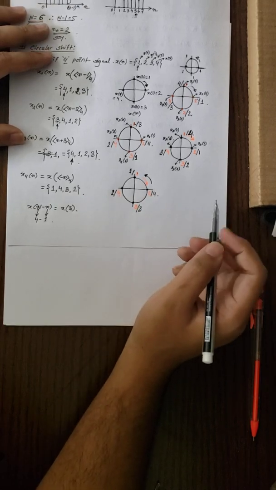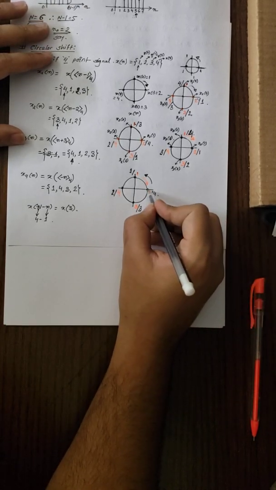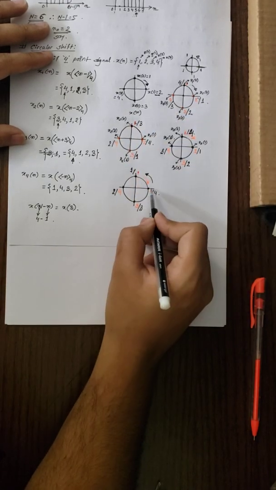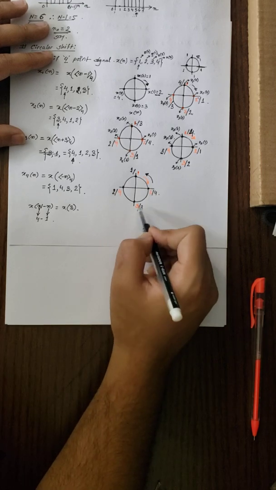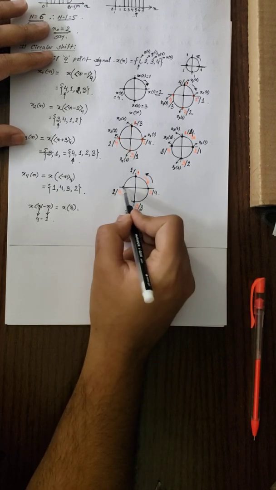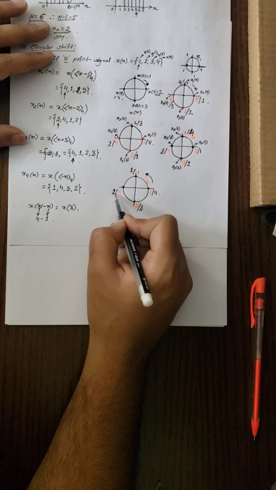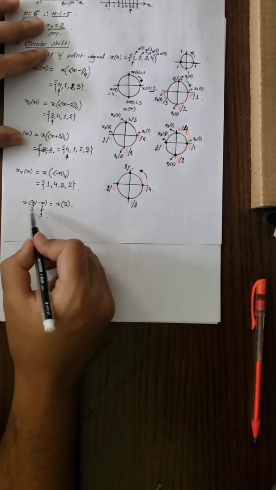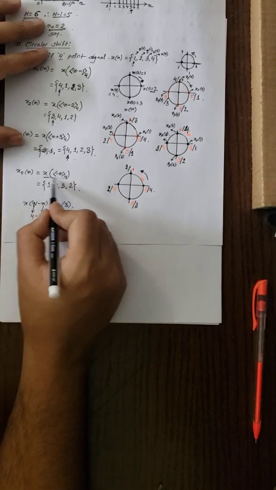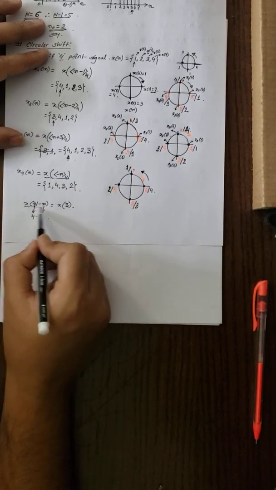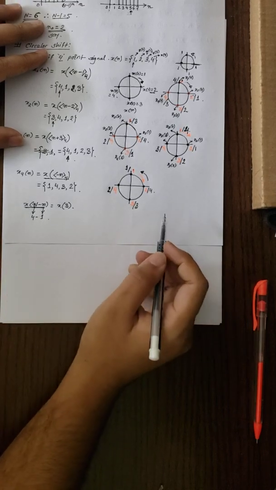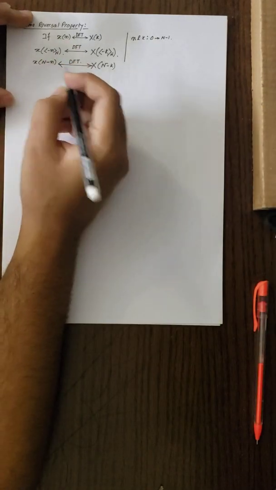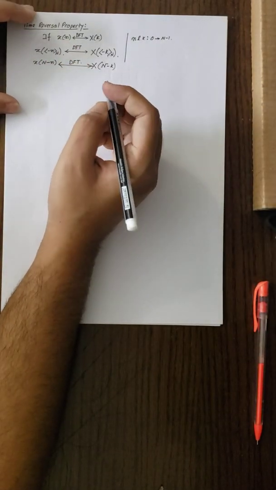So x of 3 in this case is 1, 2, 3. As I've seen, x of 1 was 2 in this position, and when time reversed, the value 2 is found over here at the third sample. So it is quite mathematically correct if we write the time reversed notation as this. So now moving on, let us go to the proof.